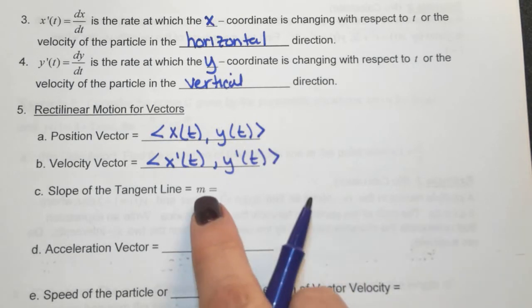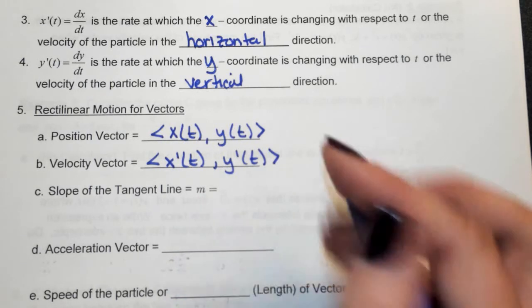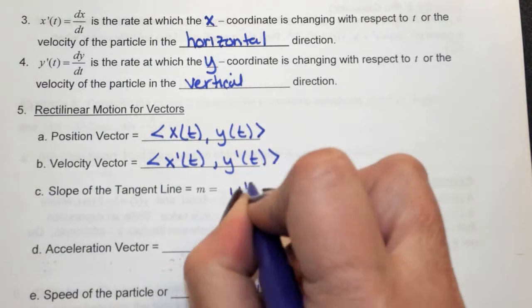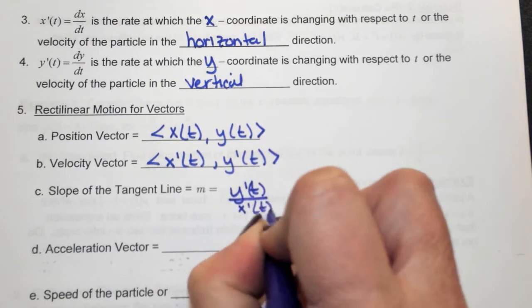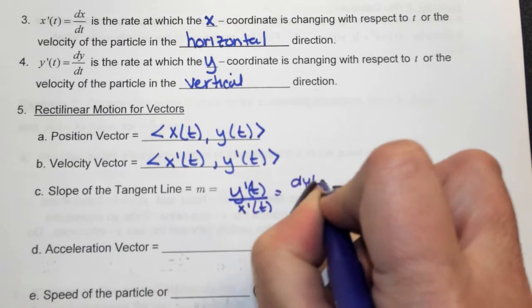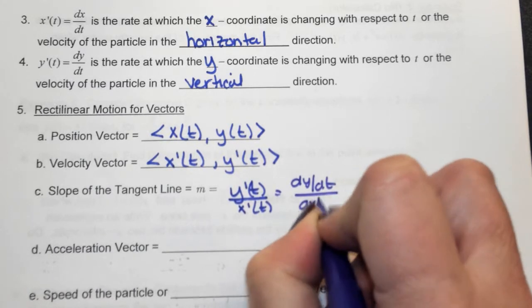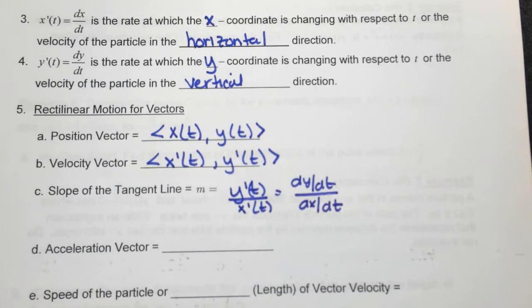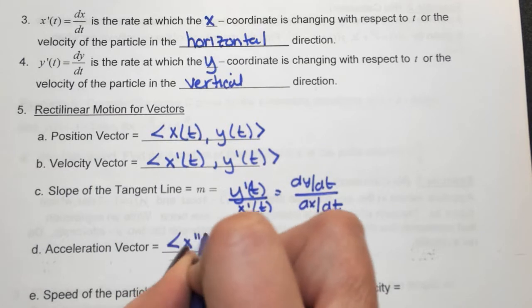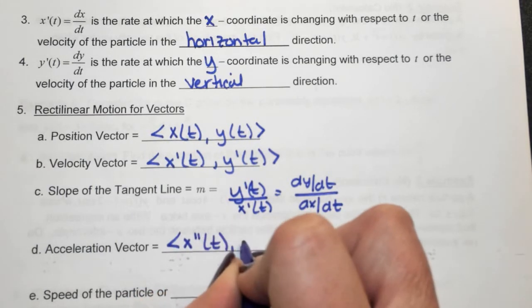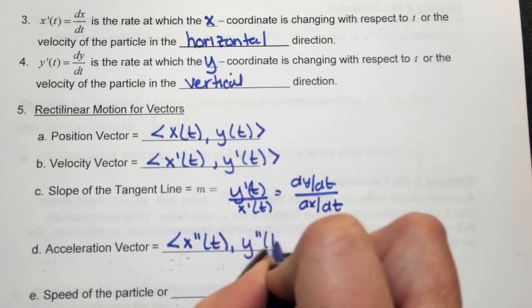So we talk about the slope of your tangent line with vectors. That is going to be your y prime of t divided by your x prime of t, or your dy dt divided by your dx dt. Your acceleration vector will just be the second derivative of the horizontal component and the second derivative of the vertical component.